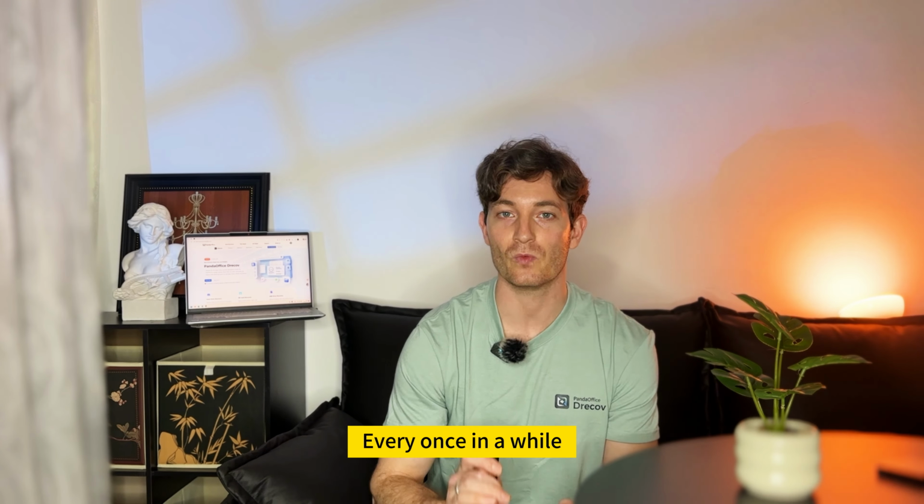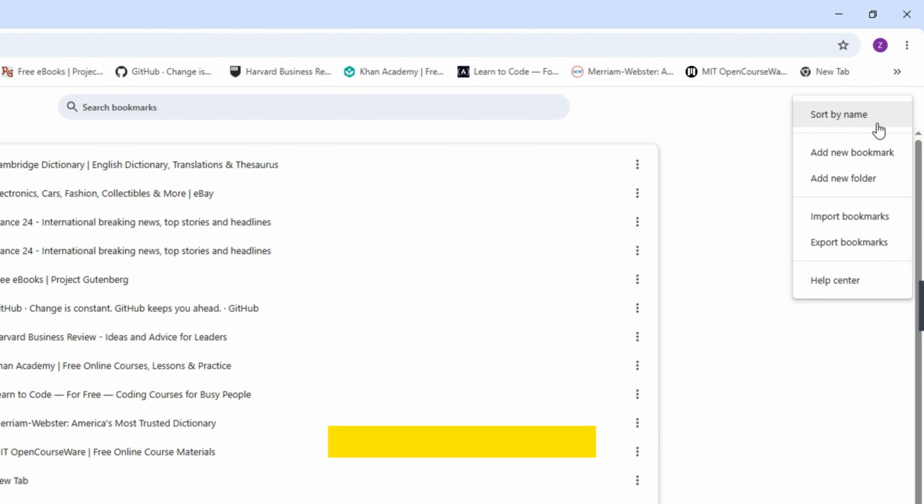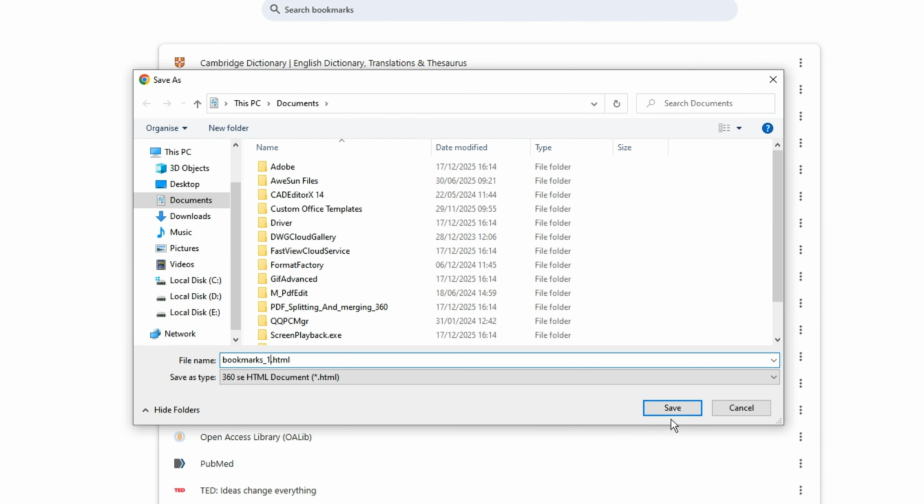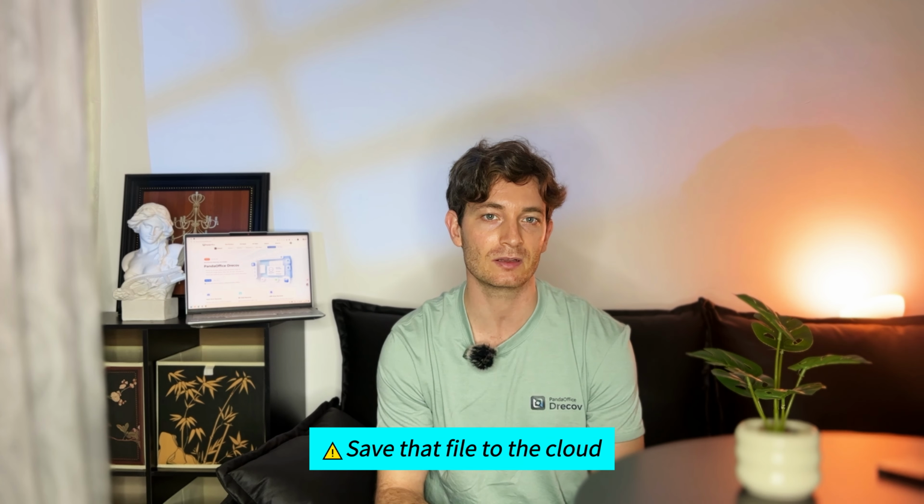Final tip. Every once in a while, go to your Bookmarks manager, click the 3 dots, and export bookmarks. Save the file to the cloud.